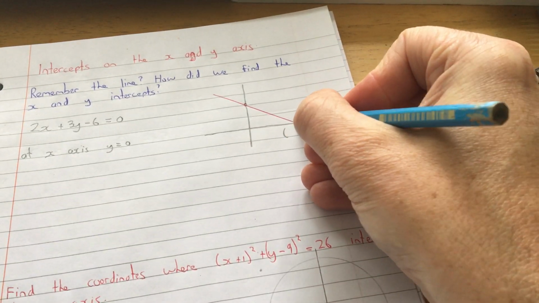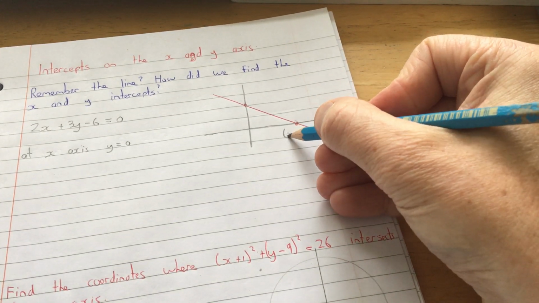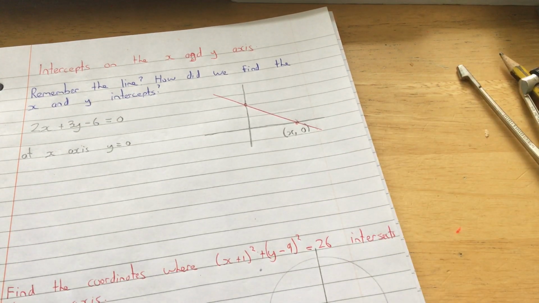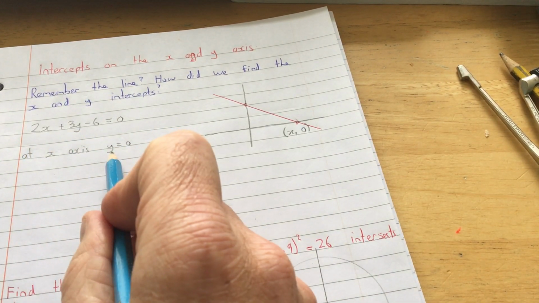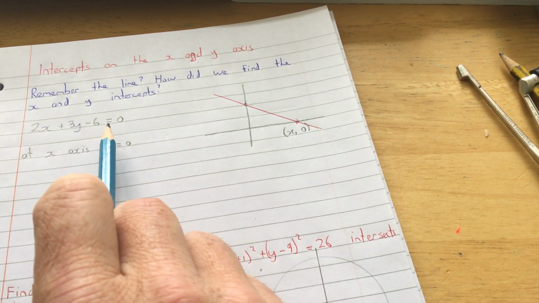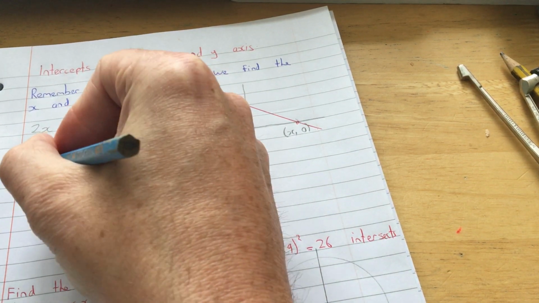You don't know the coordinates of x there. You don't know the coordinates of that point. So we'll call it x because you don't know it. But you do know the coordinates of y. It was 0. So at the x-axis, y is 0. So if I want to find out where this line intersects the x-axis, I just very simply let y equal 0.